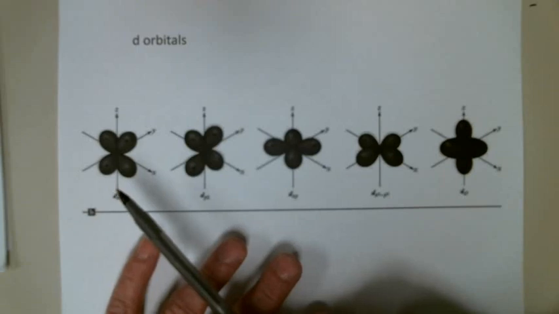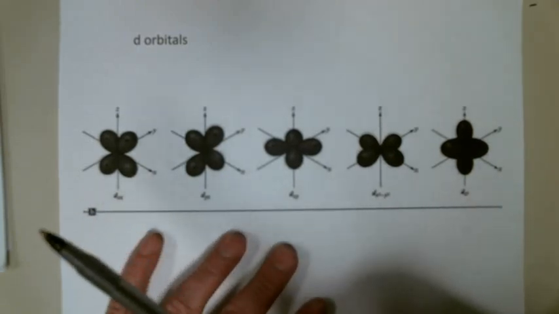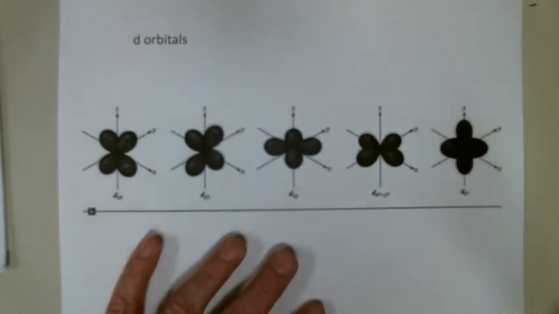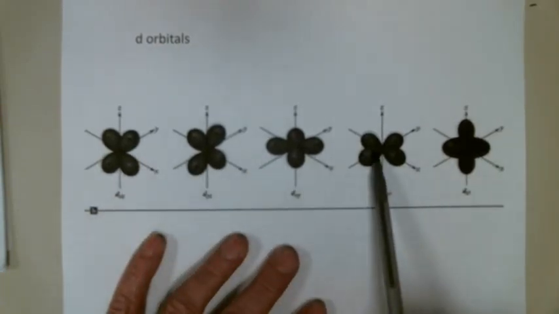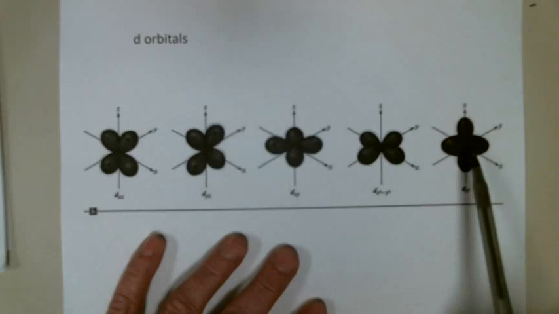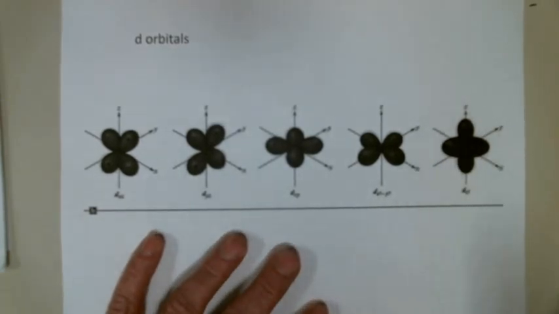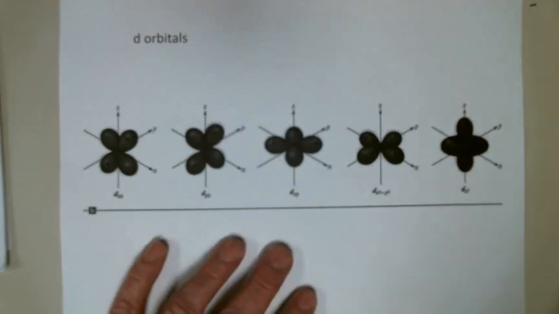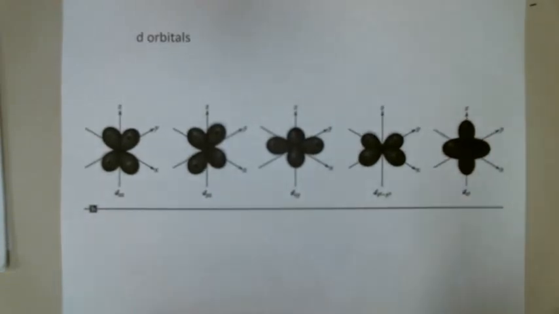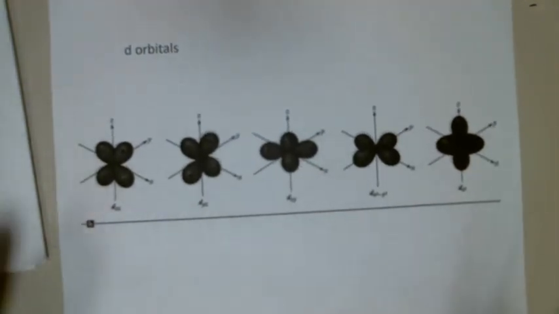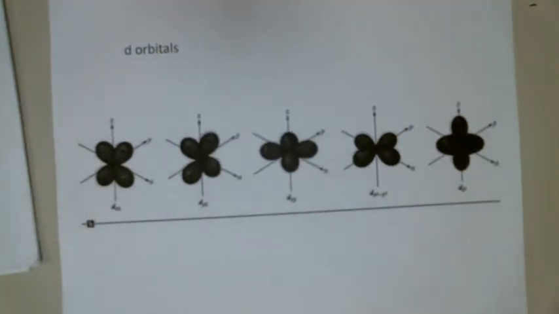So obviously, if you know what s orbitals look like and p orbitals look like, you'll be able to identify d orbitals. These ones kind of all look roughly the same. And then you've got this cool one with the hula hoop on it, or whatever, flotation device. Anyway, so that's what the orbitals look like, and that's it for orbitals.